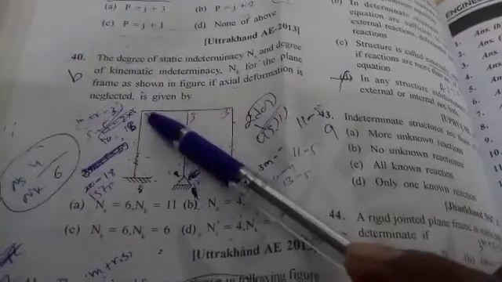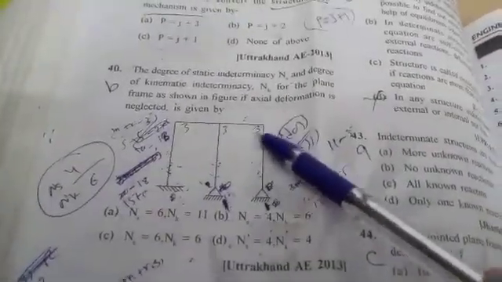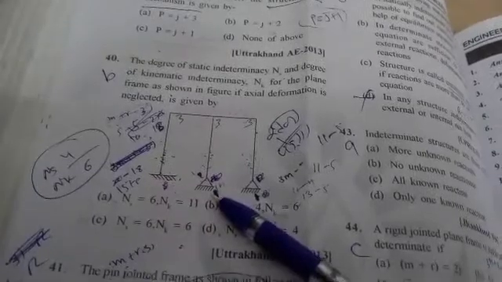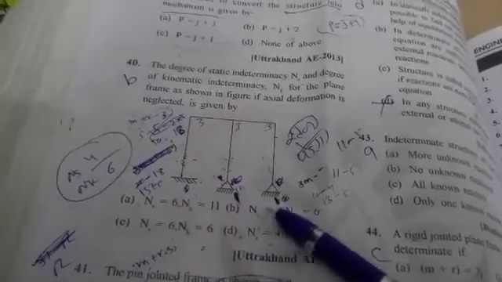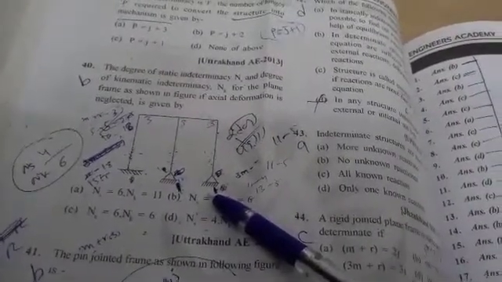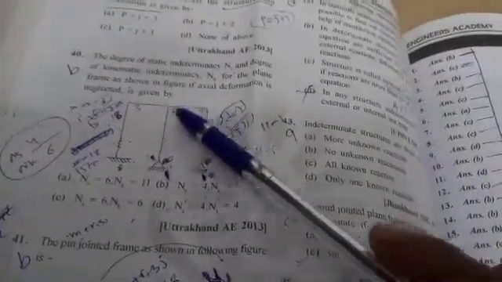Please remember that at these corners the degree of freedom will be 3, 3, 3, so total 9 degrees of freedom. At the fixed support there will be 0 degrees of freedom. At the hinge support there will be 1, and here also 1. So the degrees of freedom are 3, 3, 3, 9, 10 and 11. So we will subtract the members from 11.